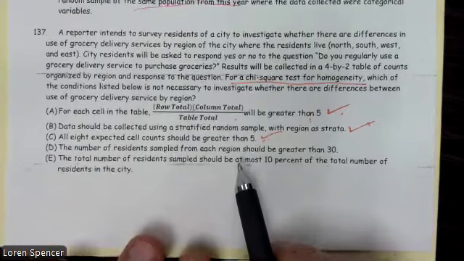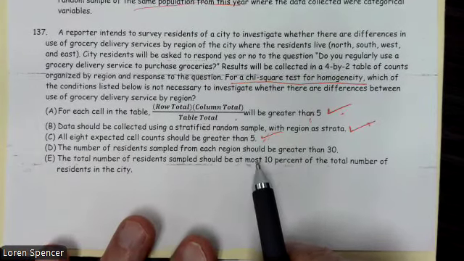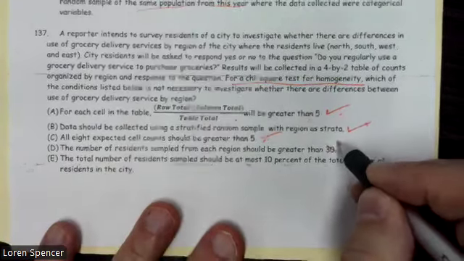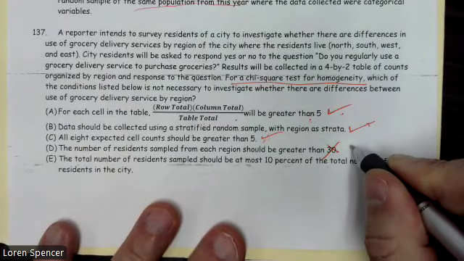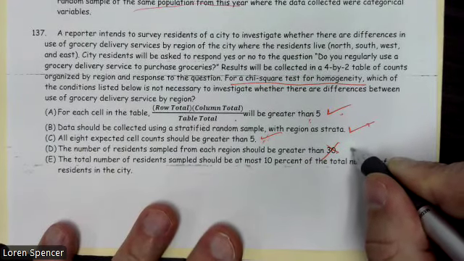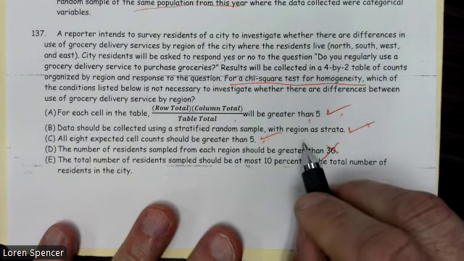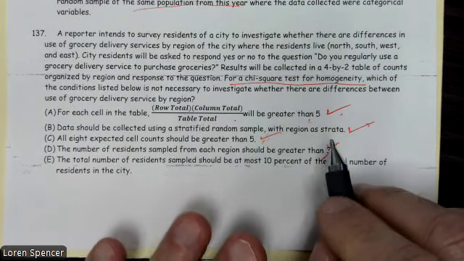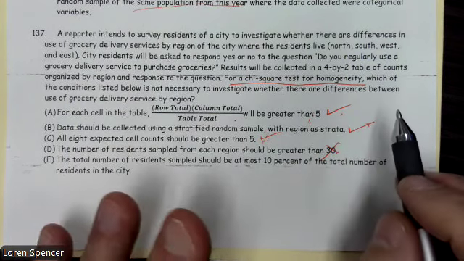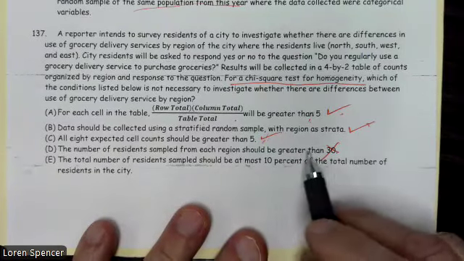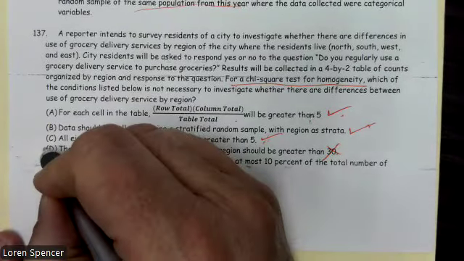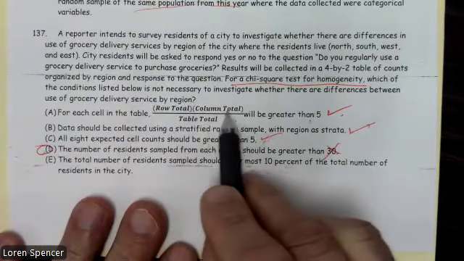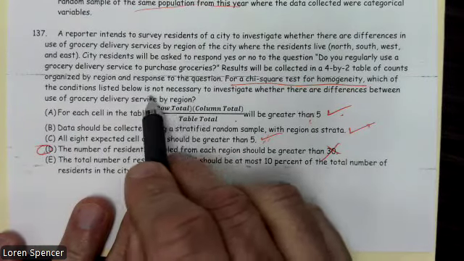The number of residents sampled from each group should be greater than 30. That is true for the central limit theorem for t-tests. Here, we just need samples large enough to have big enough expected values. So I'm thinking D is going to be the one because it says not necessary.